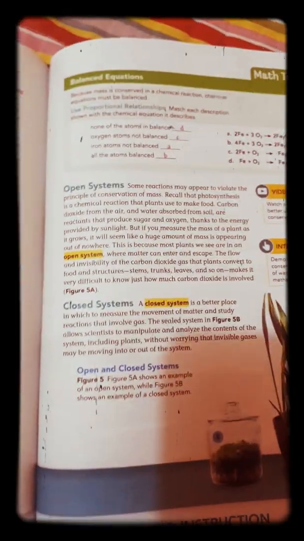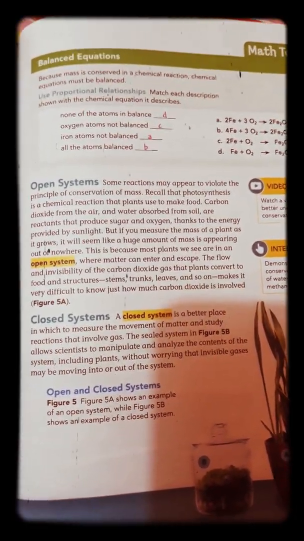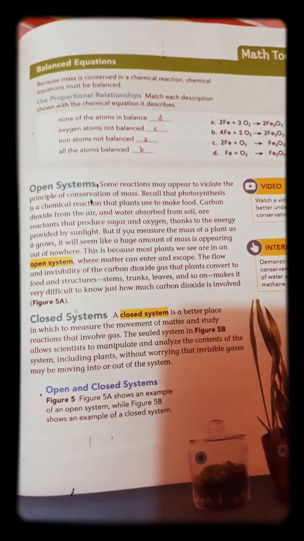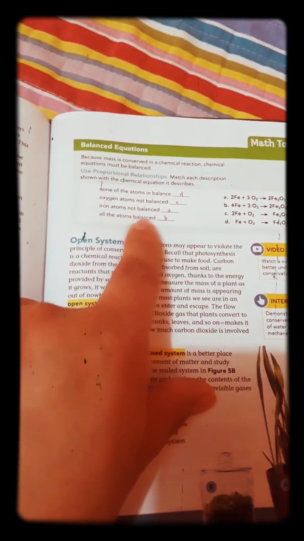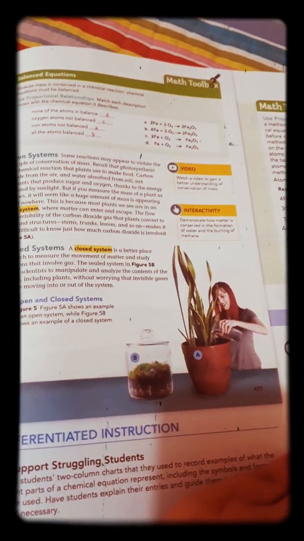Next page. Balanced equations. Okay, we need to find proportional relationships: match each description to the shown chemical equation as it describes. None of the atoms balanced, that will be D. Oxygen atoms not balanced will be C. Iron atoms not balanced will be A. And all the atoms balanced will be B. Okay, that's it for this page.